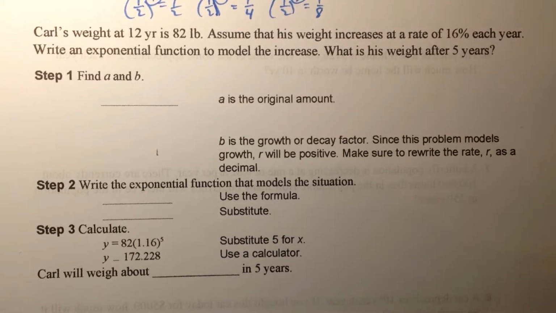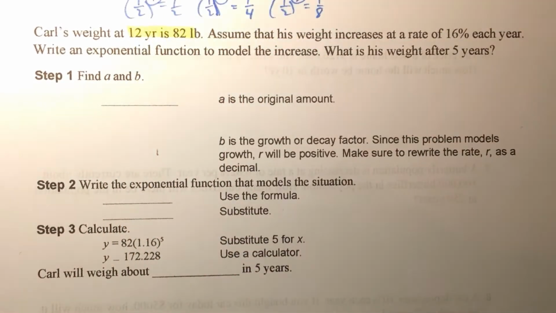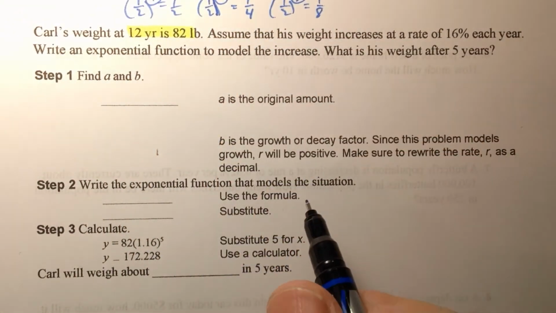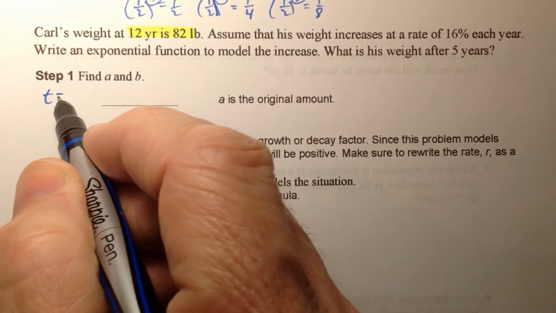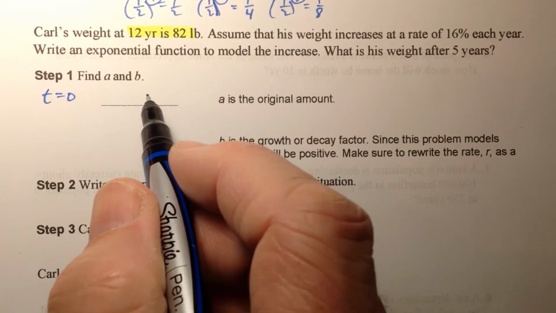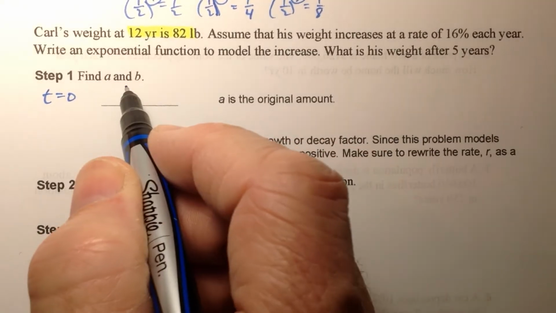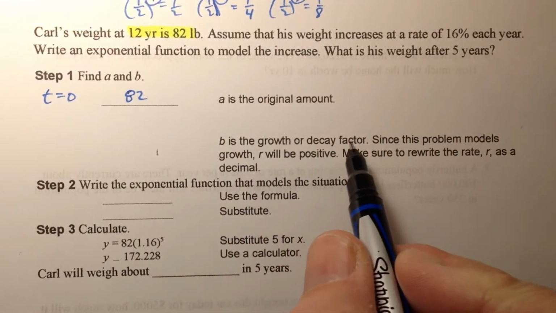So here we have Carl weighing 82 pounds at 12 years old. And so we're going to consider that to be time 0. A is the original amount, so that's time t equals 0, and that's going to be the weight. A is the original amount, that's 82 pounds. And then B is the growth or decay factor.